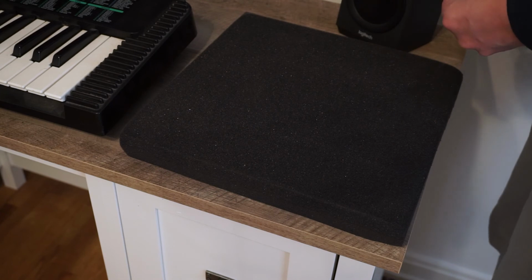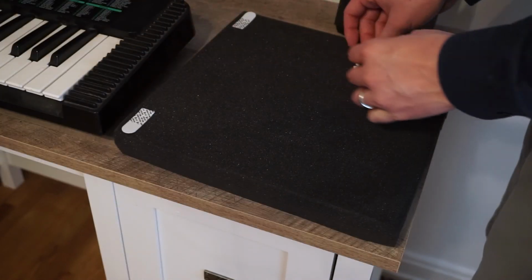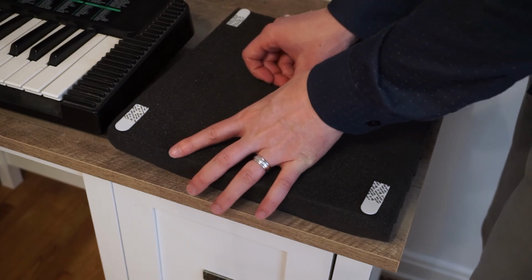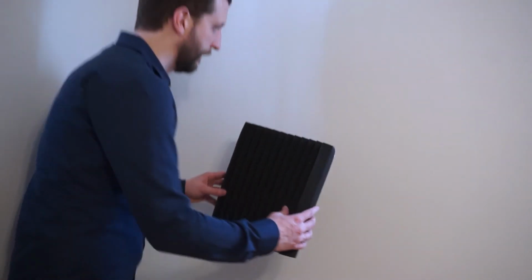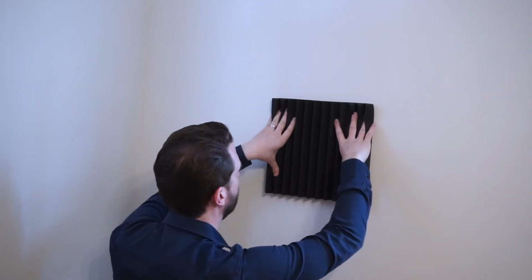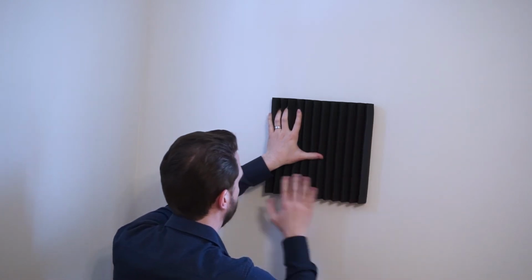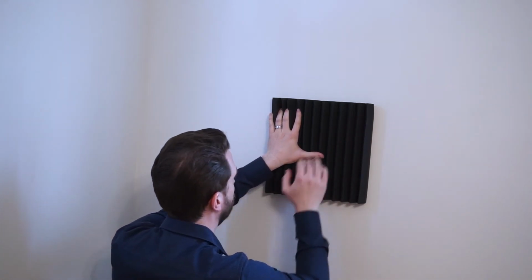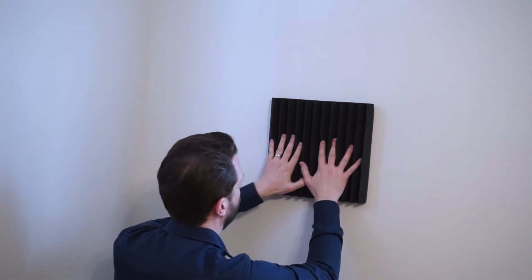Third, separate the strips and apply the red side of the strip to each corner plus one at the center. Fourth, once you have decided how you want the foam to go on the wall, go ahead and place it on the wall and press each side firmly for 30 seconds. Again, failure to do so can result in a piece falling down. Once you have done all of this, you are done with the installation.